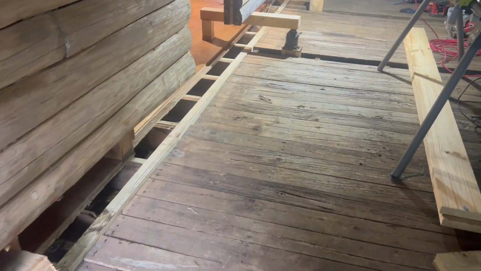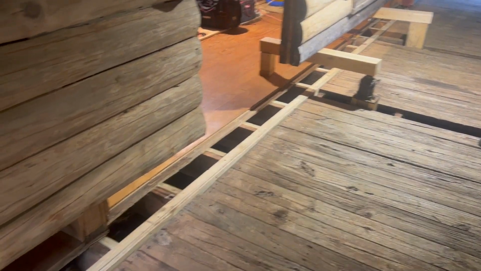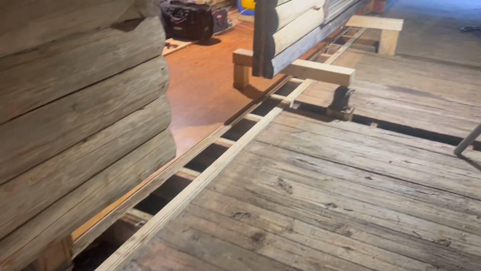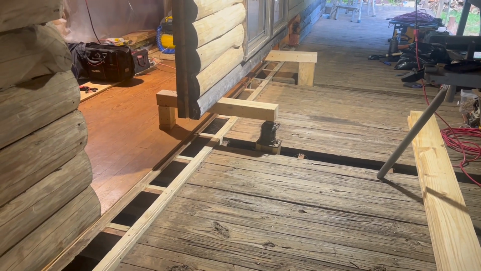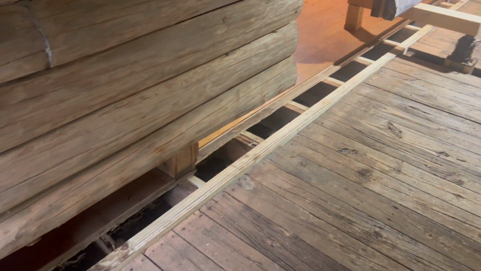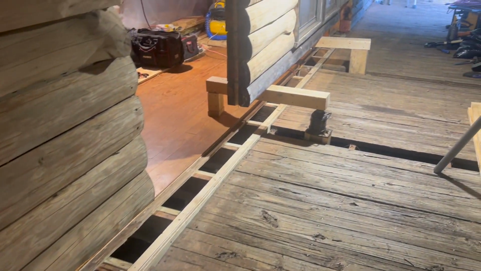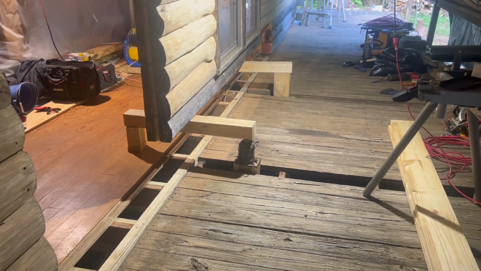Here's a quick look of the new joists that we replaced. You can see the outer rim joist, the floor joist. It's about a 20-foot section, and I am glad to get out of that crawl space. So the next step, we'll put on the little piece of subfloor, and then we will be ready to start up with the logs.